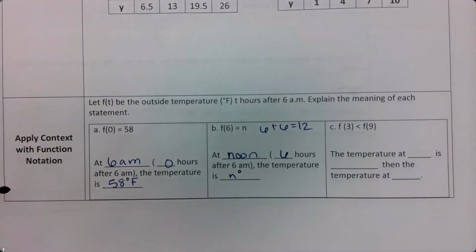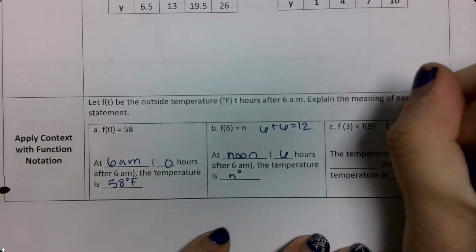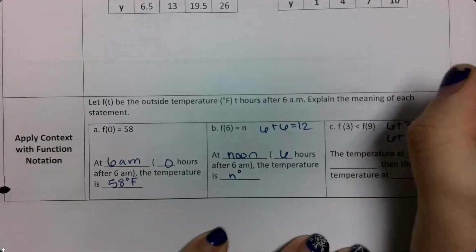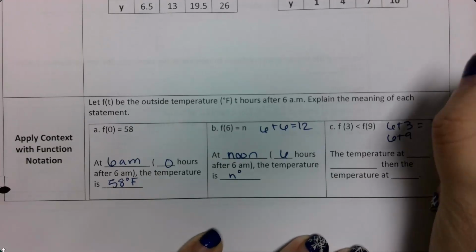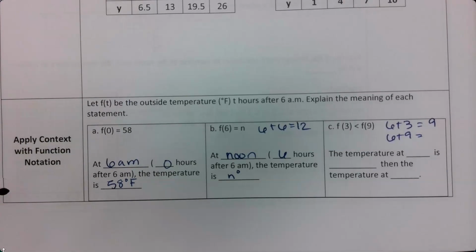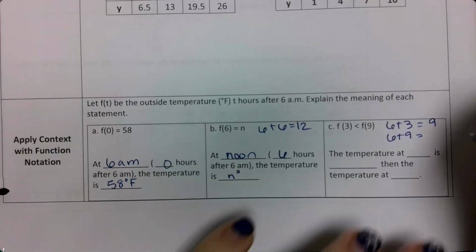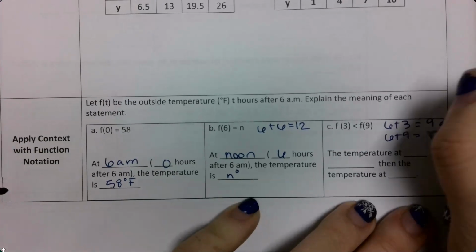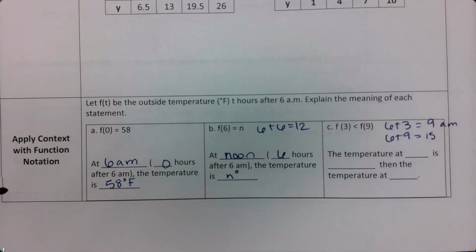Then the next one I have is F of 3 is less than F of 9. So F of 3 is really 9 a.m. and F of 9 is 6 plus 9 is what? 15. When do I typically say 15 on the clock?